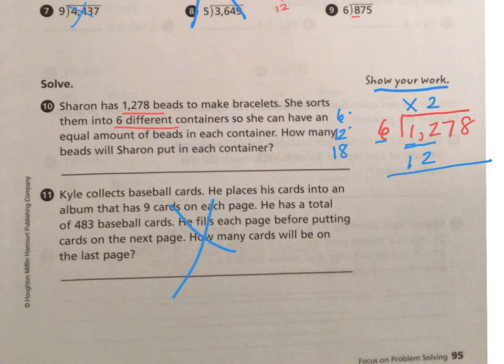12 minus 12 is 0. Okay. Do I have anything to bring down? Yes, I do. Bring down my 7 and start over. How many 6s can fit into 7? Well, guess what? Only 1, right? So 1 times your divisor is 6 and subtract.